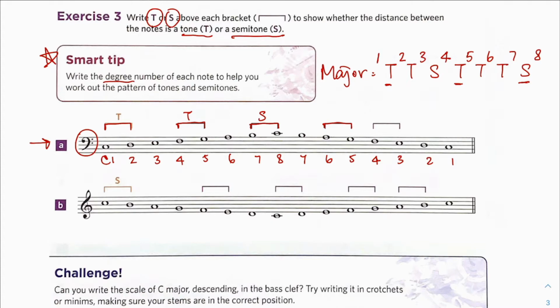So 5 to 6 will be here, which is a tone. Last bracket, we have 4 to 3, or 3 to 4. So 3 to 4 will be here, and that will be a semitone.